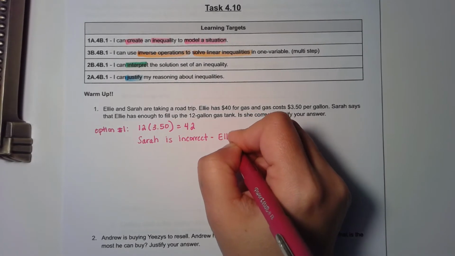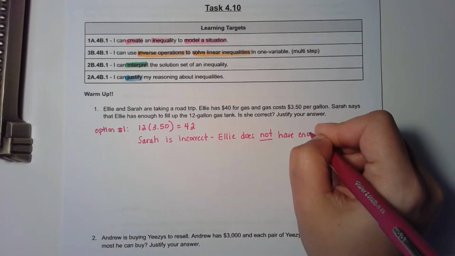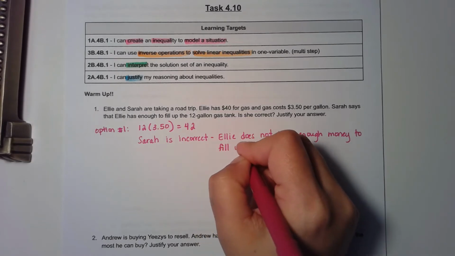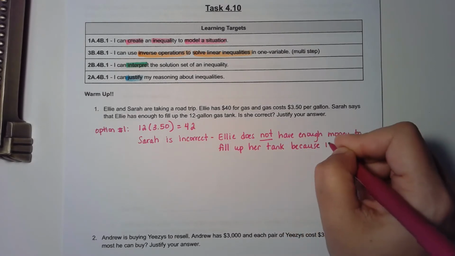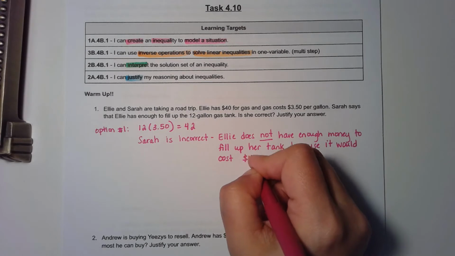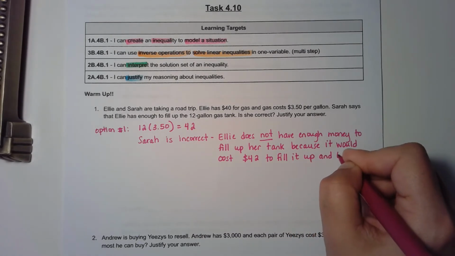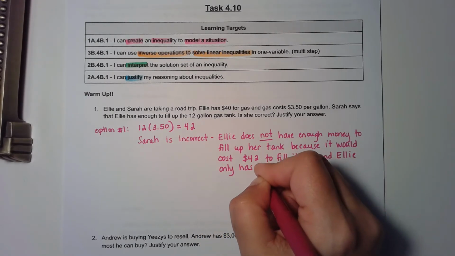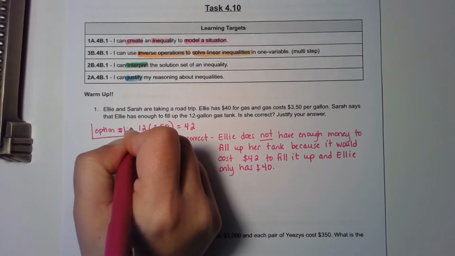Ellie does not have enough money to fill up her tank, because it would cost $42 to fill up the tank, and Ellie only has $40. Now that's option number 1, which is to figure out how much money it would cost to fill up the tank and then see if she has enough money.